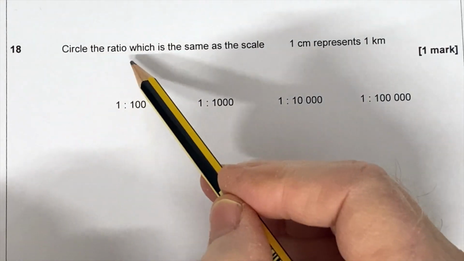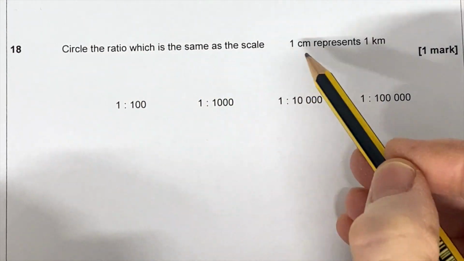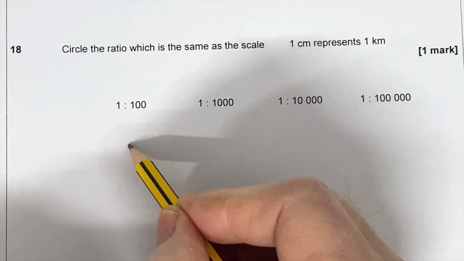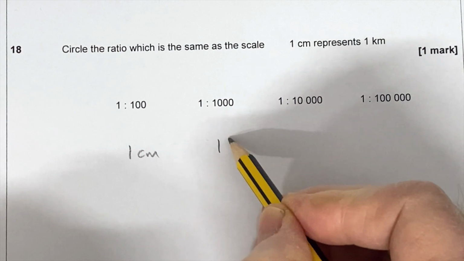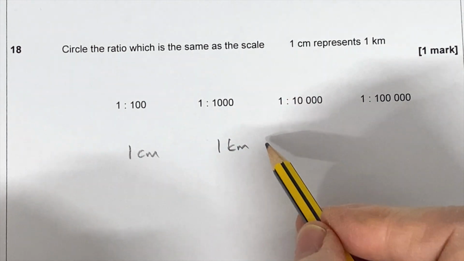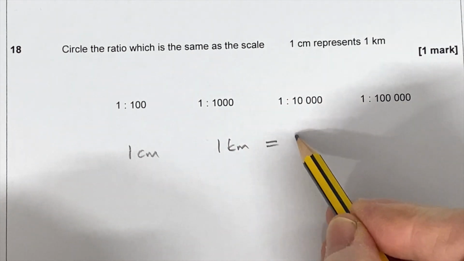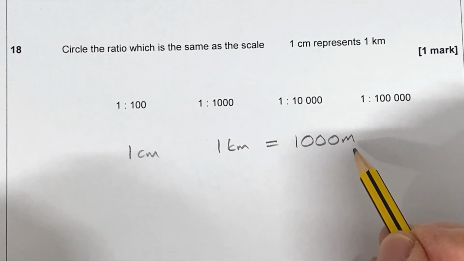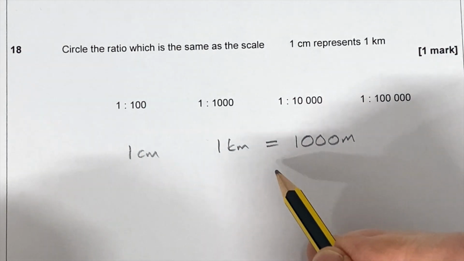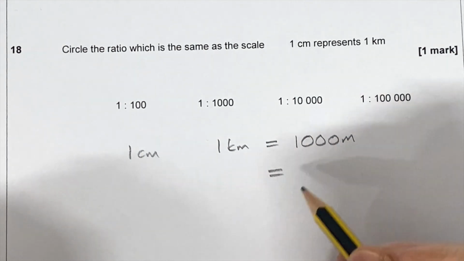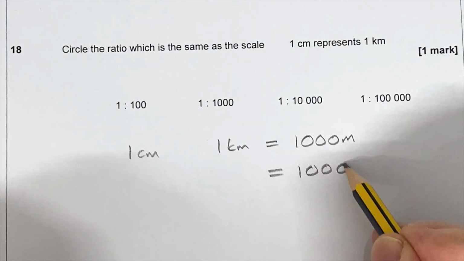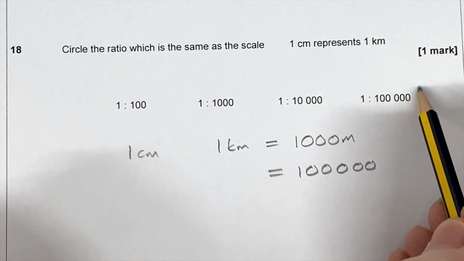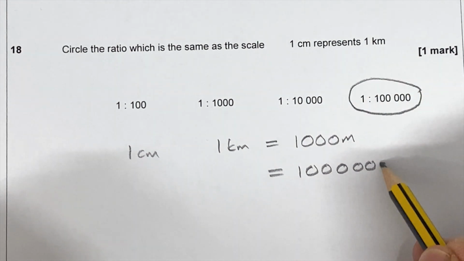Question 18. Circle the ratio, which is the same as the scale. 1 centimetre represents 1 kilometre. We've got 1 centimetre, we've got 1 kilometre. Let's change the kilometre, first of all, into metres, so that's 1,000 metres. But of course, every metre is 100 centimetres. So 1 kilometre must be 100 times 1,000, so it's 100,000. So now it's 1 to 100,000. It has to be that one. I should have written centimetres there.